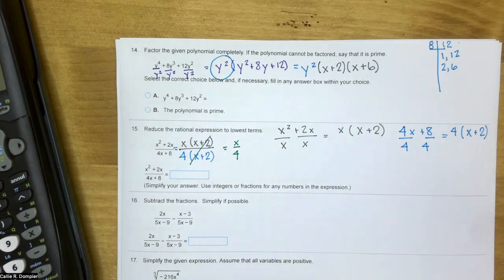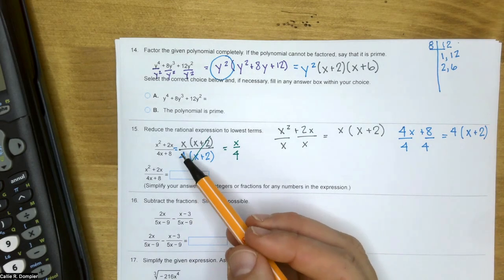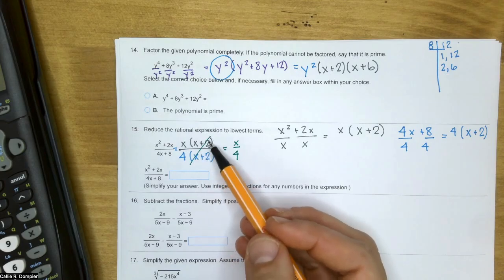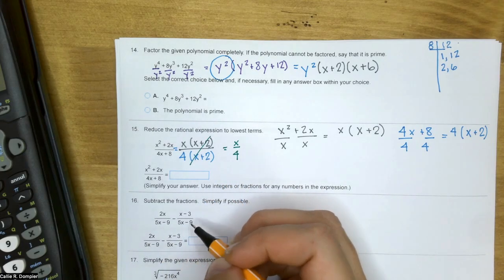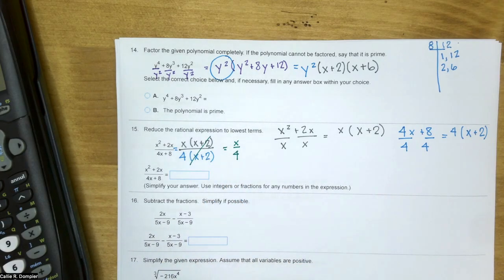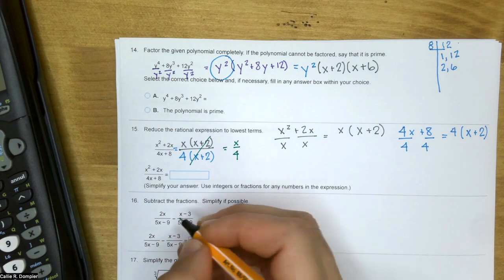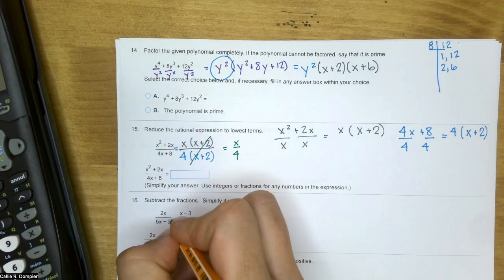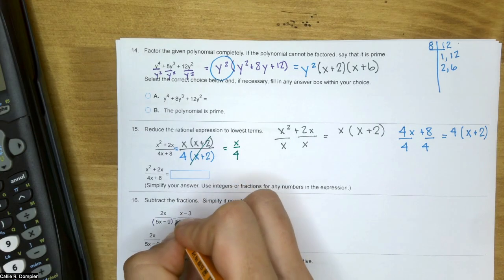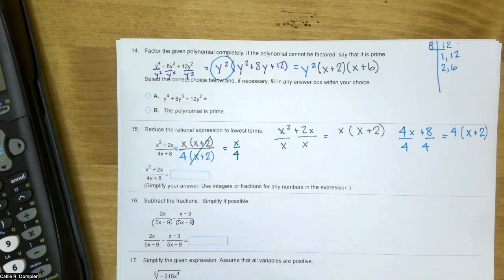Okay, number 16 asks us to subtract the fractions. So here we were reducing, simplifying, kind of dividing. Here we're going to subtract. Now remember, to add or subtract fractions, you need the same denominator on both fractions to be able to subtract between them, and you don't subtract the denominator. So it's not 2x minus the quantity x minus 3 divided by 5x minus 9 minus the quantity 5x minus 9.